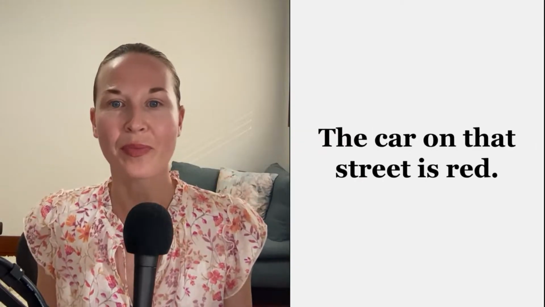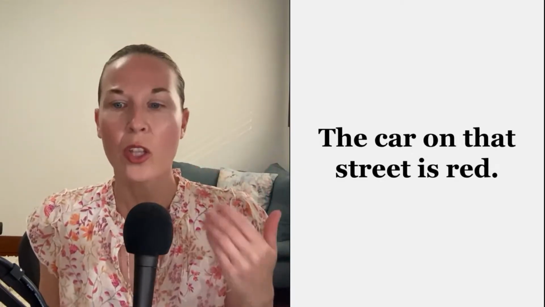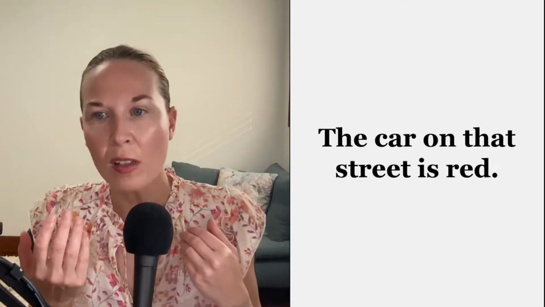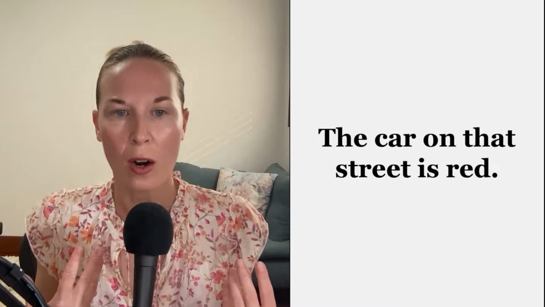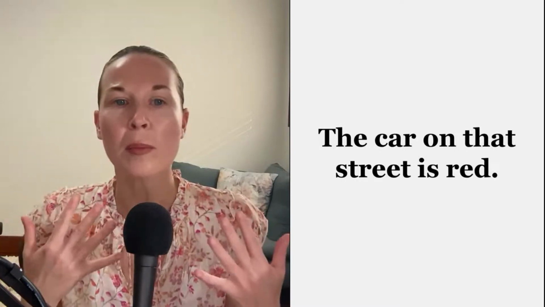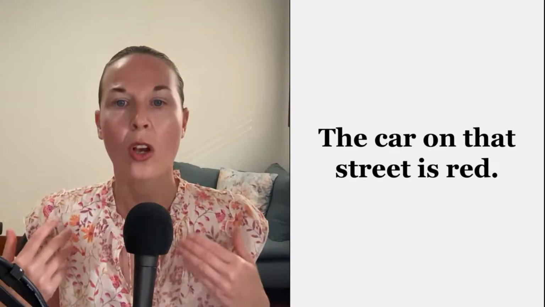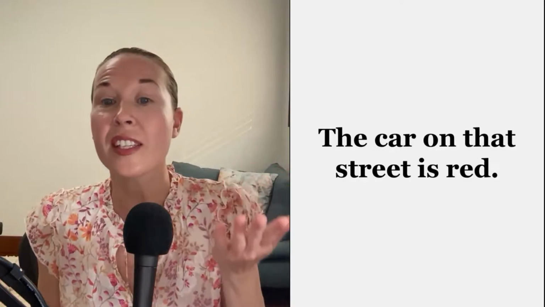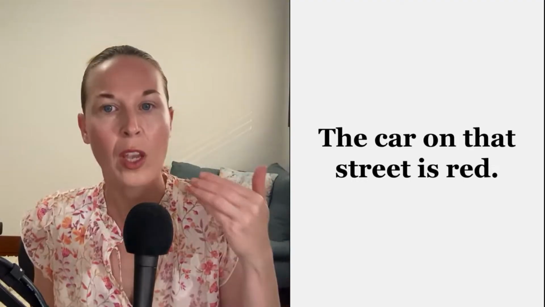How about this? The car. R. So here for the word car, you can't separate the vowel and the R sound. They're just together. R. So it's impossible to just have the A without the R sound. Car. And of course, the C is pronounced as a K. Car.